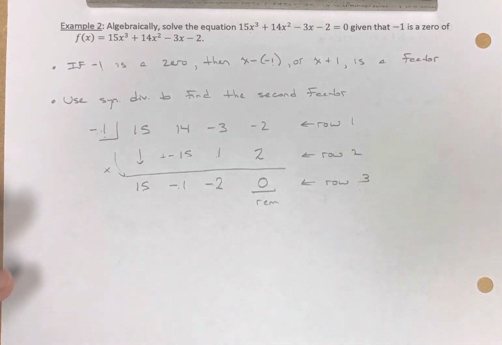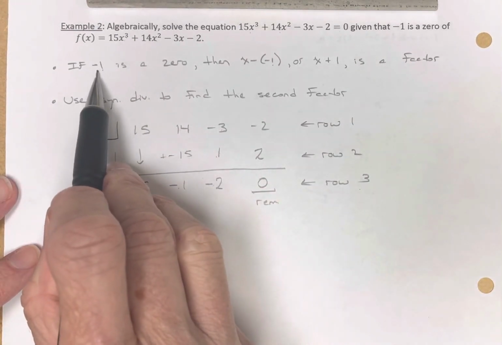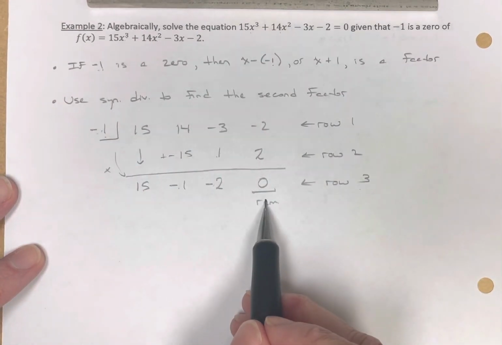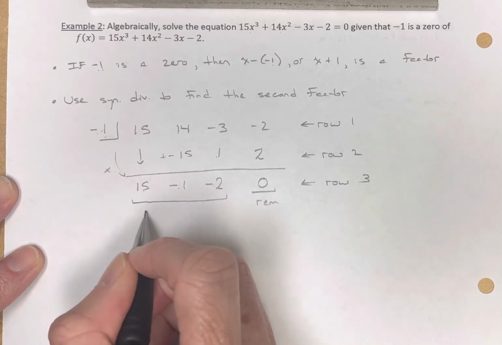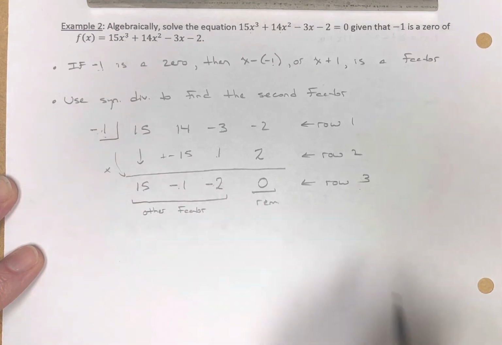Well, I knew that was going to happen because I knew that -1 is a zero, so x plus 1 is a factor, and this shows it here. What I'm after is this: the coefficients of the other factor.